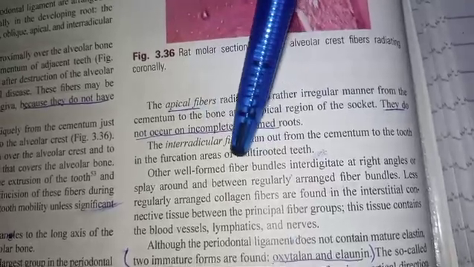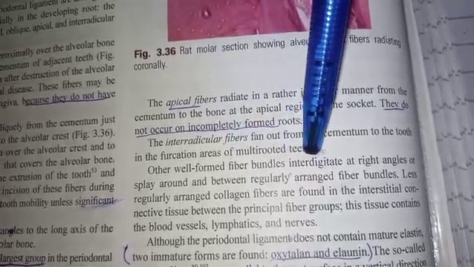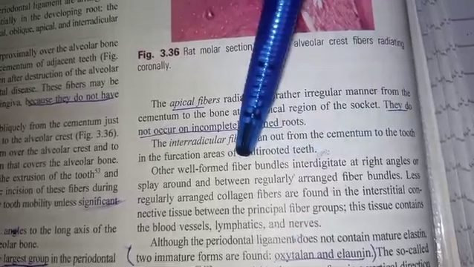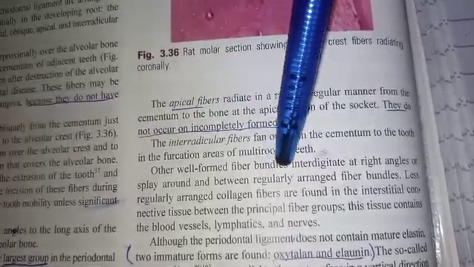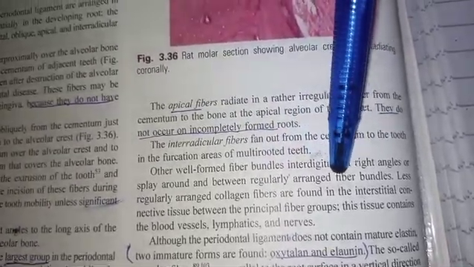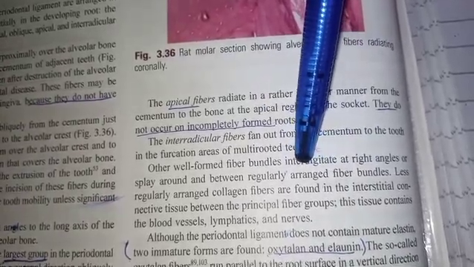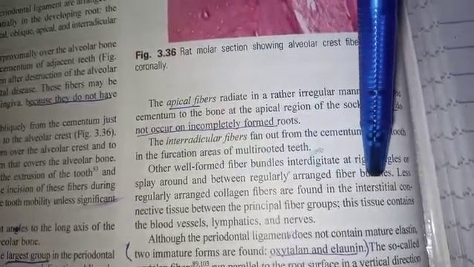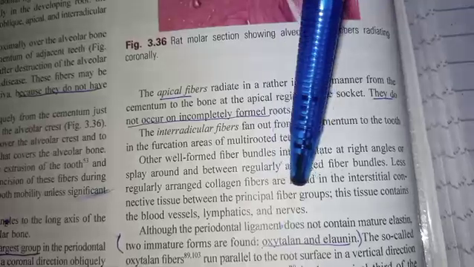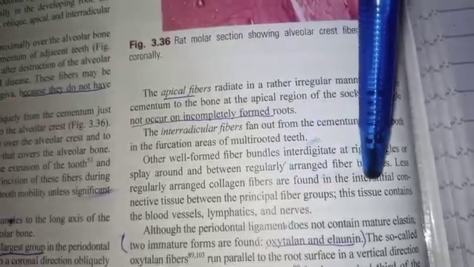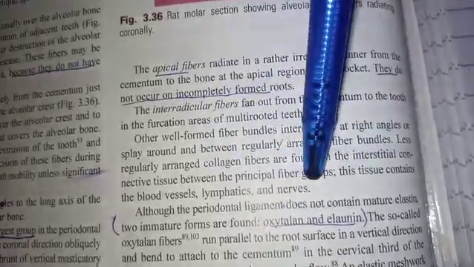Well-formed fibers interdigitate at right angles and splay around and between regularly arranged fiber bundles. Less regularly arranged fibers are found in the interstitial connective tissue between the principal fibers because they contain blood vessels, lymphatics, and nerves.